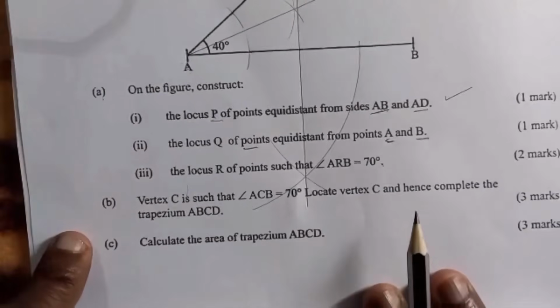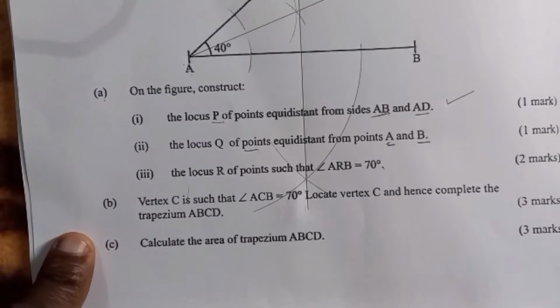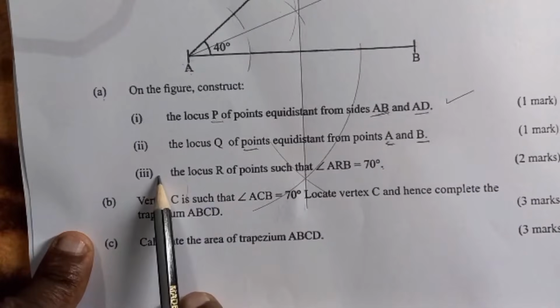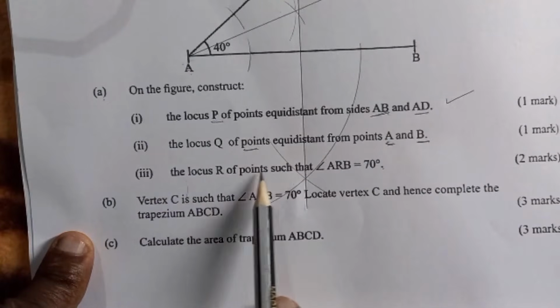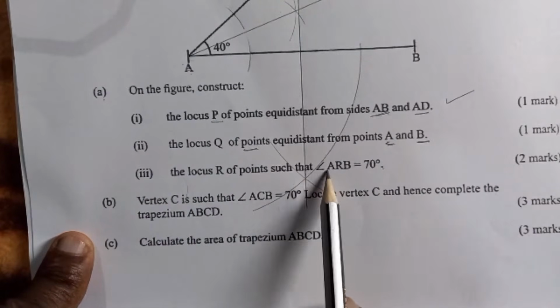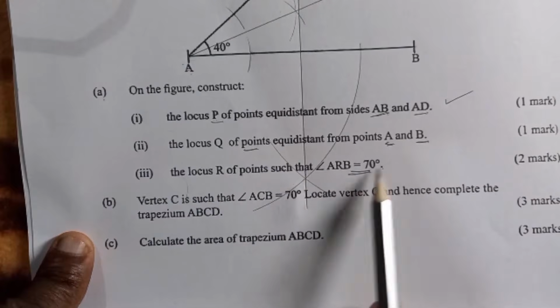The next part, 3, the locus R of points such that angle ARB is equal to 70 degrees. So that is what we call the constant angle locus. And to explain that, let me use an illustration here.